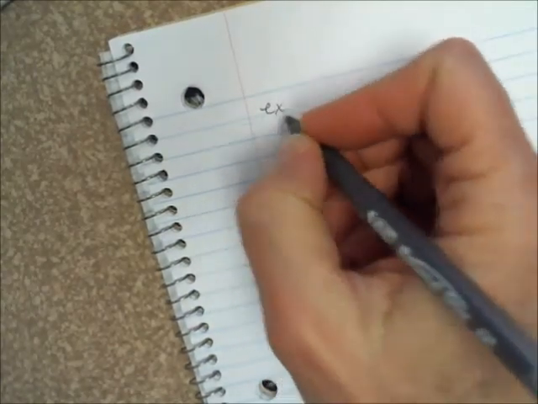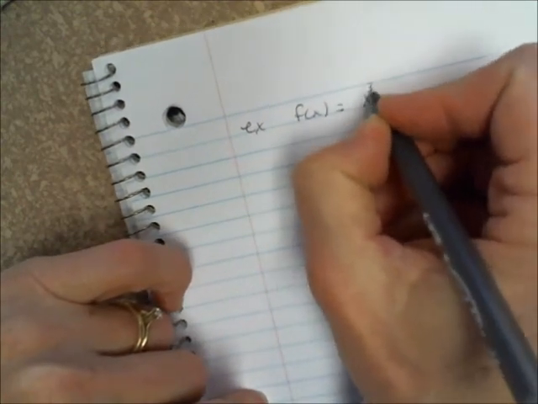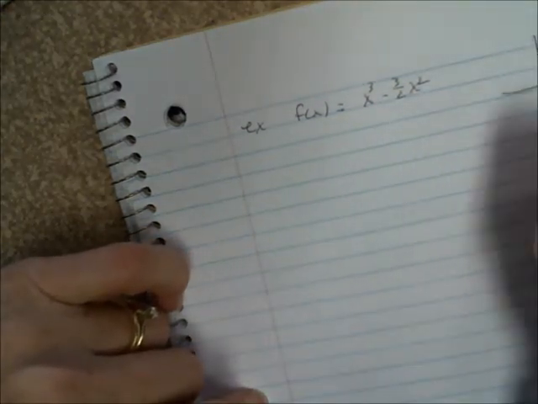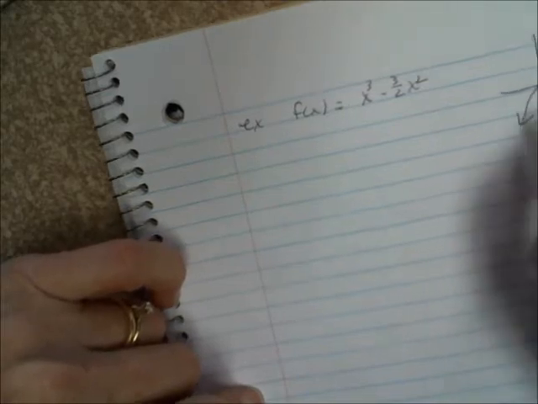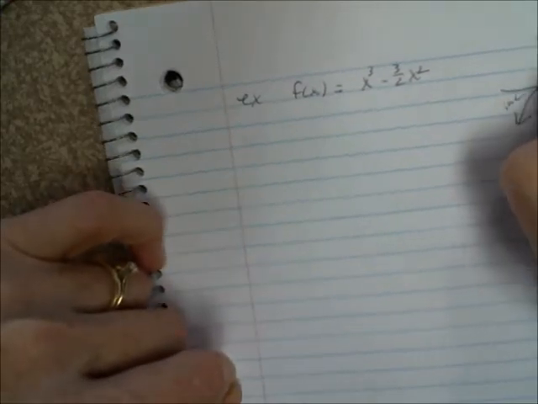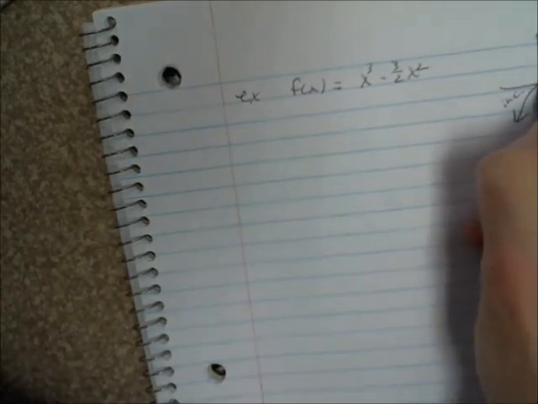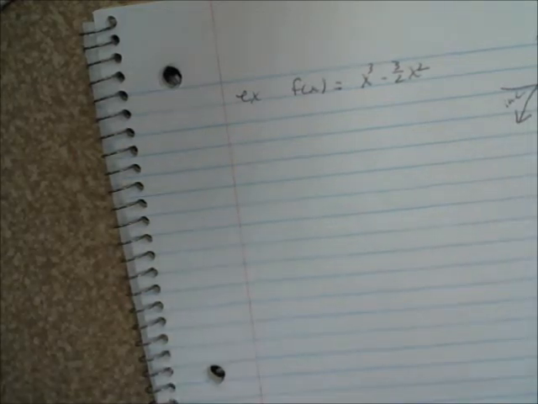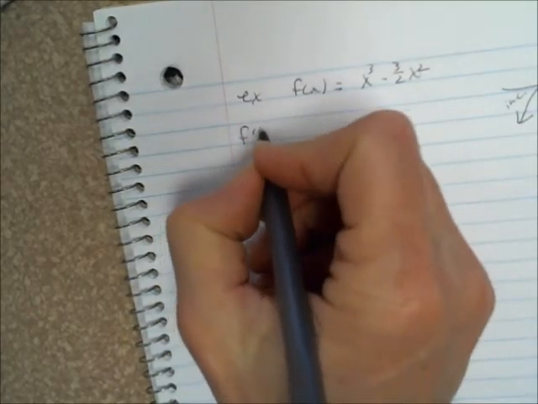So if we have a little example function here, let's say f of x is equal to, I'll just use the one that's in the book, x cubed minus 3/2 x squared. If we took a look at the graph of that function, it goes up, hits the origin, comes down, and goes like this. All right, so this function is increasing from negative infinity to this local maximum. It's decreasing from this local max to this local min, and then it's increasing from this local min all the way up to infinity.